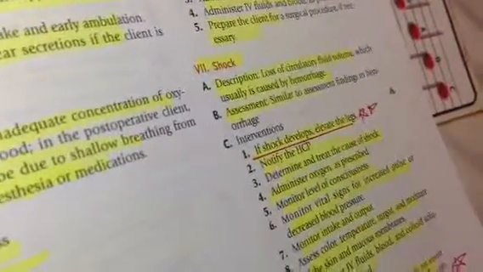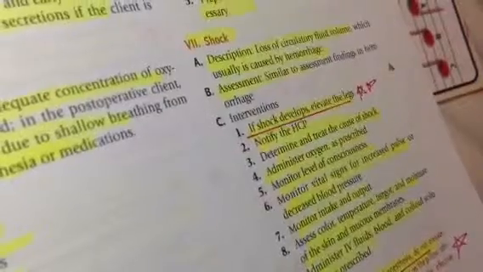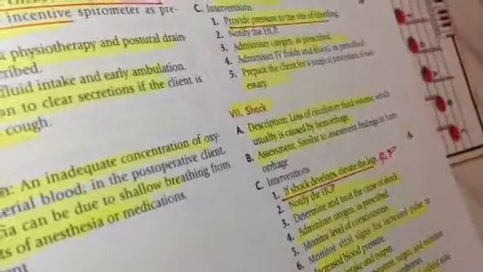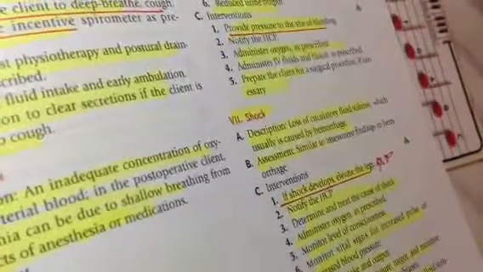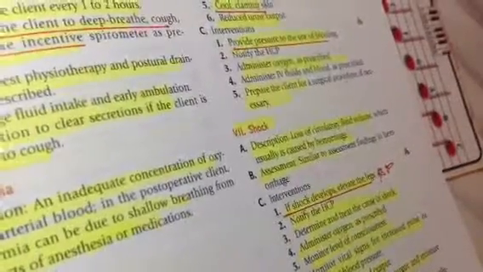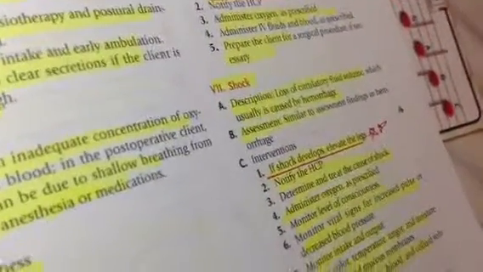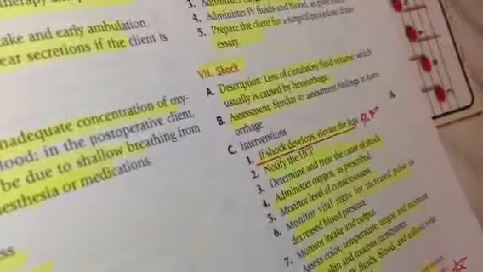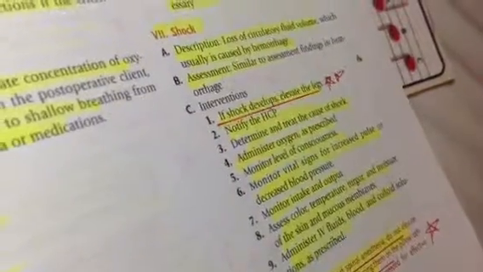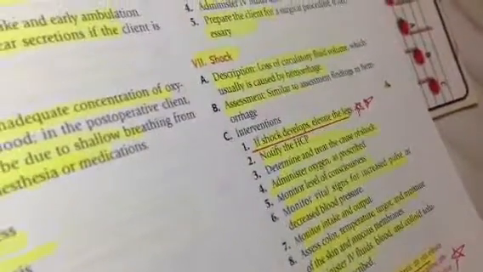Pneumonia. Pneumonia, an inflammation of the alveoli caused by an infectious process, may develop 3 to 5 days post-operatively as a result of infection, aspiration, or immobility. Post-operative assessment. Assess for factors that may increase the risk of pneumonia and atelectasis.